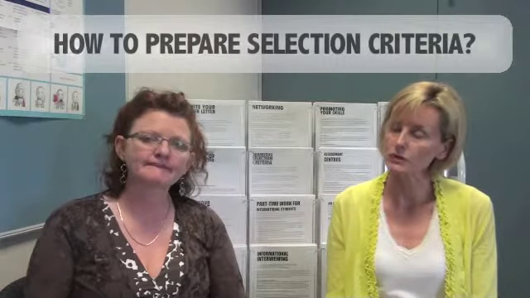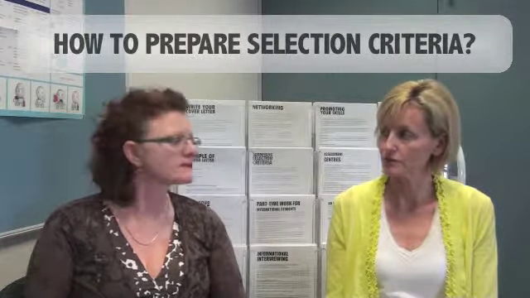How would we prepare to write to selection criteria? Okay, it's very important to make sure that you are suitable for a position, because sometimes you might be interested in a position but you can't meet the level of complexity. So you need to do a keyword analysis and do a suitability assessment to ensure that you are actually able to meet most of the selection criteria, if not all.